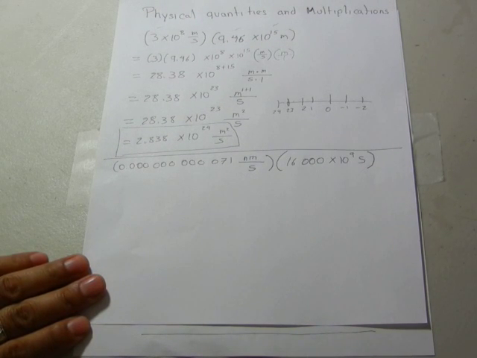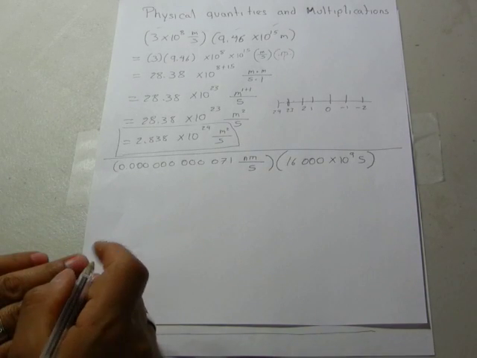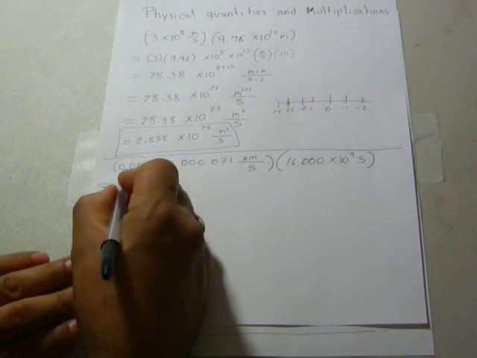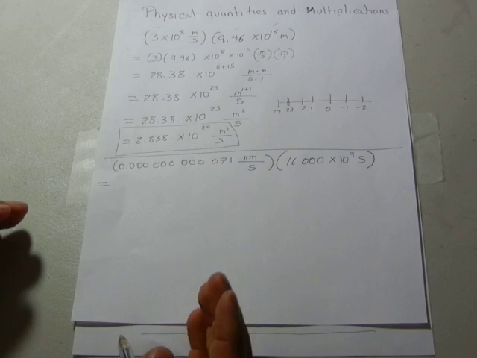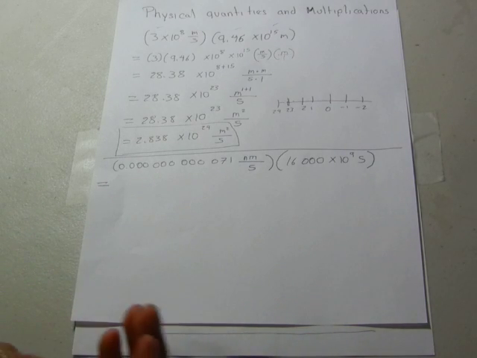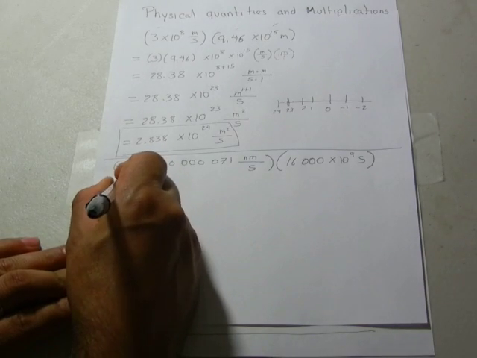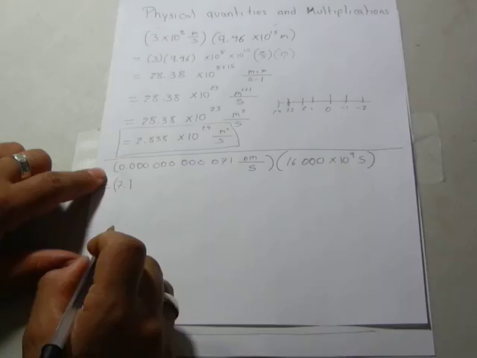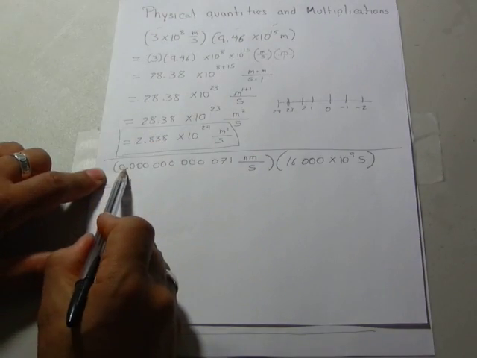Okay, so step 0, breathe, relax. Step number 1, simplify. Whenever we have many zeros, let's try to express in scientific notation. That's going to be the most simple. 7.1 is going to be for this part of the expression, and I'm going to start to move my decimal point from here.